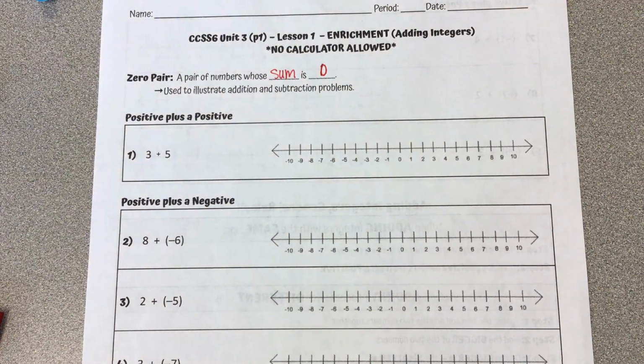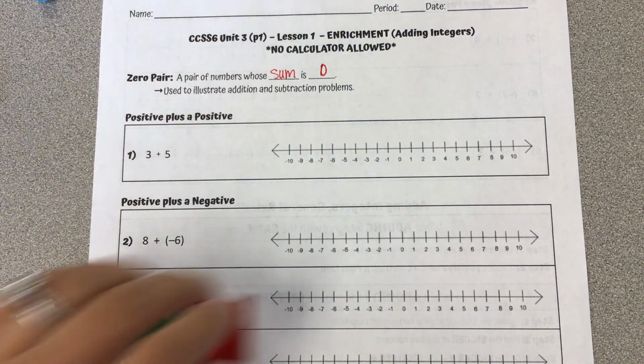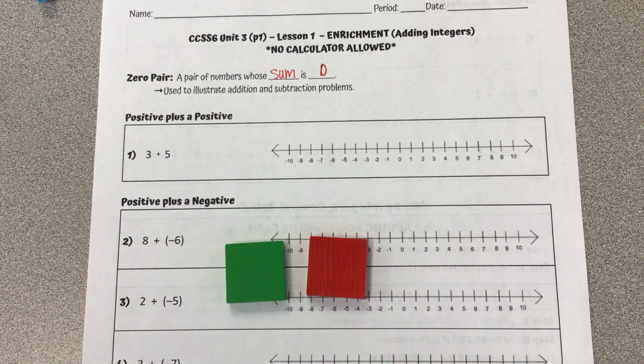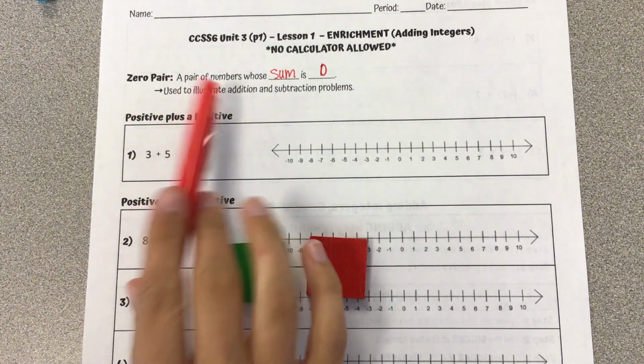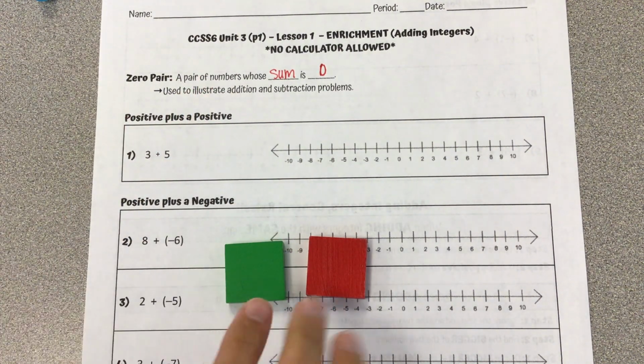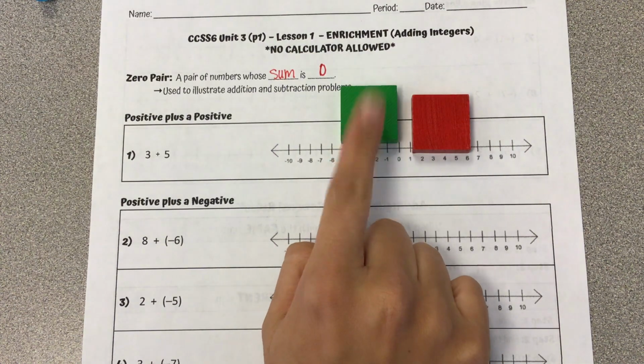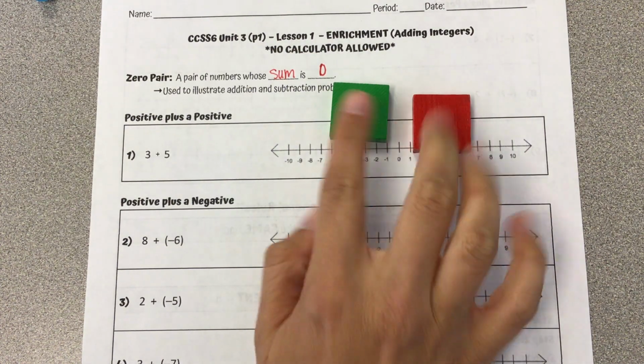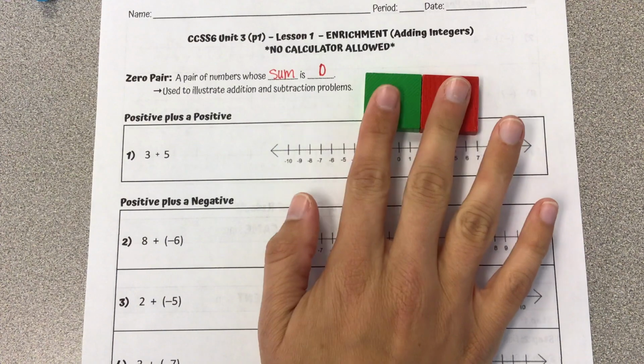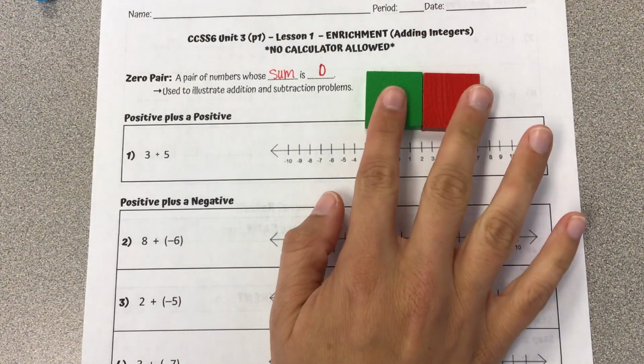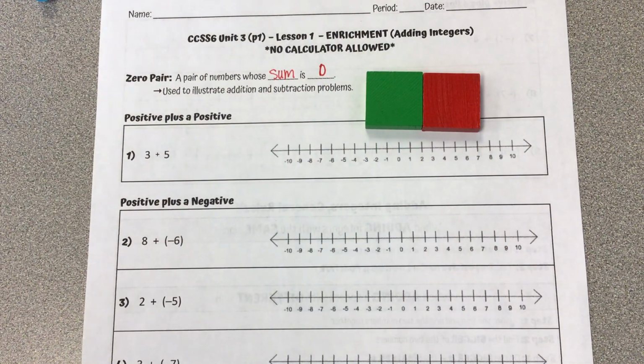For today's enrichment, we are going to be looking at adding integers. While doing that, we are going to be modeling using number lines, and we're also going to be using these blocks to represent zero pairs. So a zero pair is a pair of numbers whose sum is 0. So we're going to have our greens represent positive values, our reds represent negatives. When you combine a pair, one positive and one negative, they cancel each other out to 0.